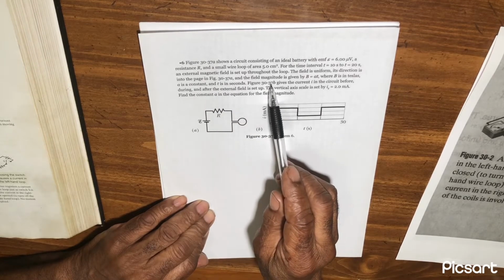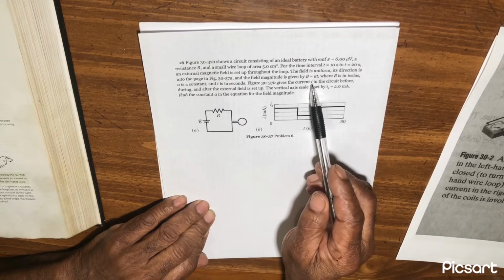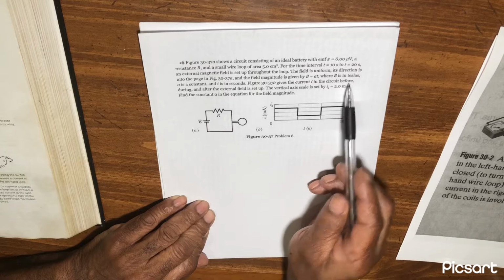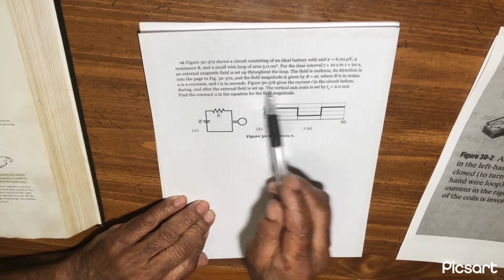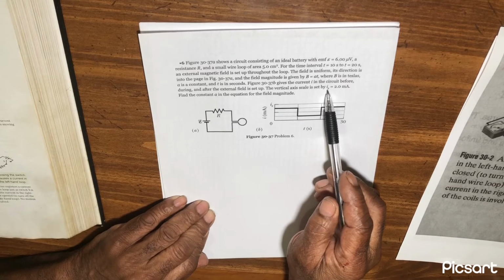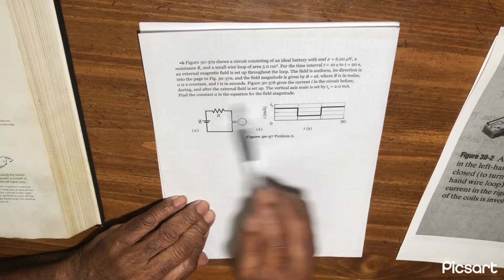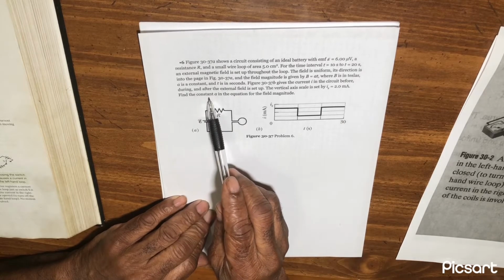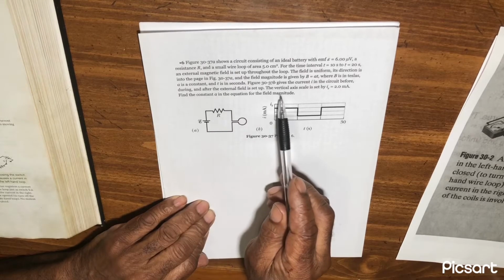Figure 30-37B gives the current I in the circuit before, during, and after the external field is set up. The vertical axis scale is set by IS, 2.0 milliamps. Find the constant A in the equation for the field magnitude.